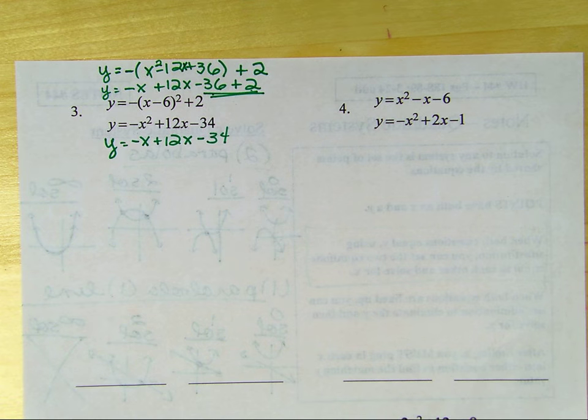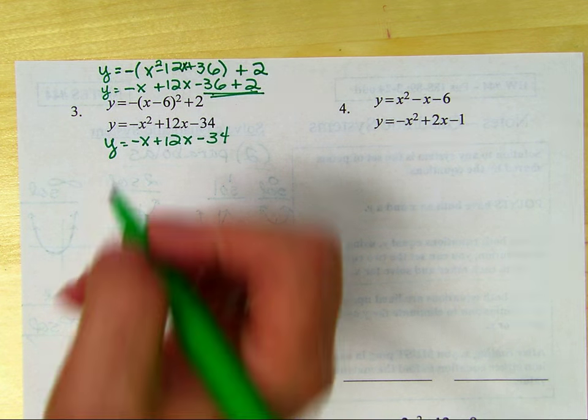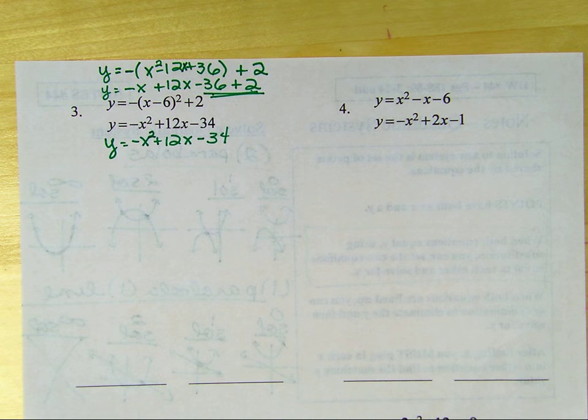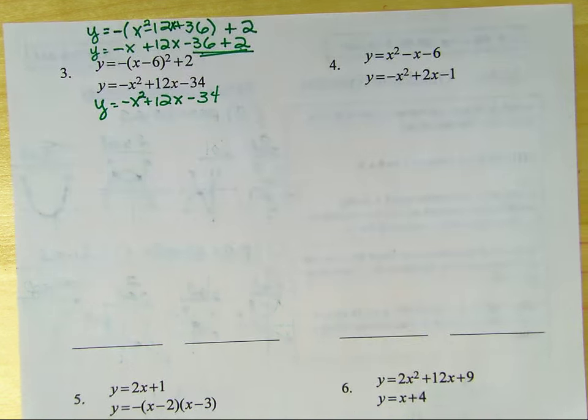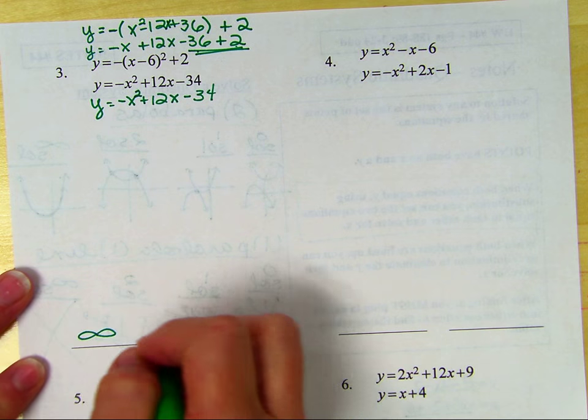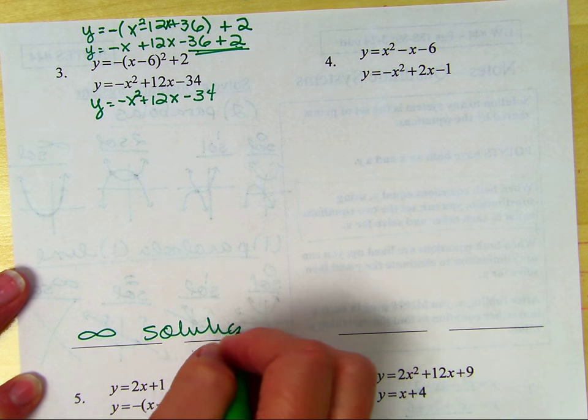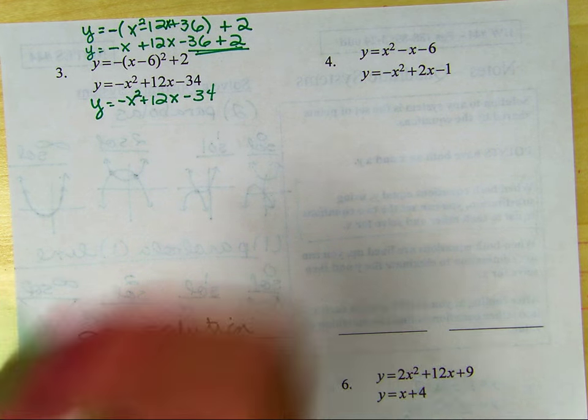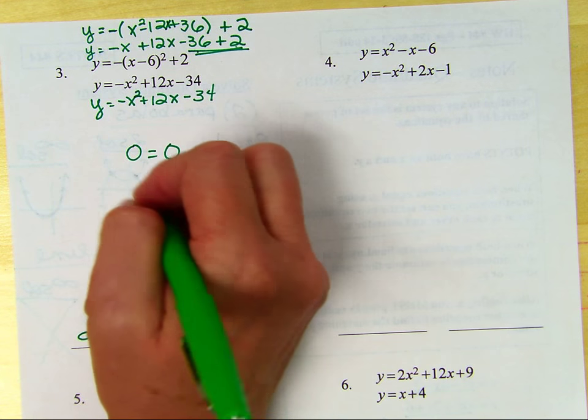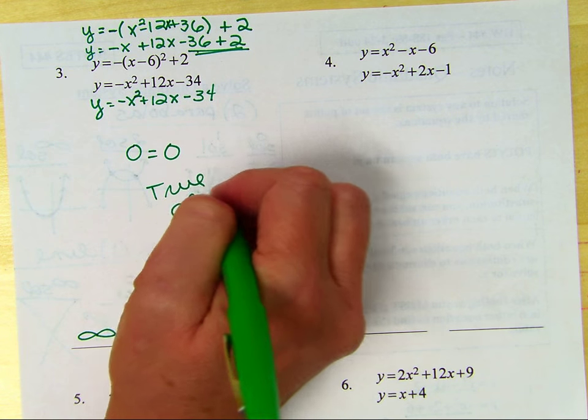What do you notice about those 2 equations? Eva, thank you. All right. What do you notice about the 2 equations? They're the same. They are going to be in the same space because they're the same parabola. So how many solutions will there be? Infinite solutions. If I were to put them equal to each other and do the math, working the way down, I would end up with 0 equals 0, which is true always. Infinite solutions.